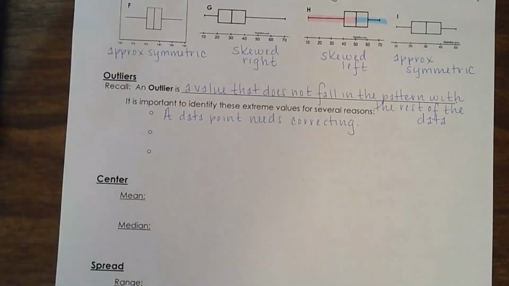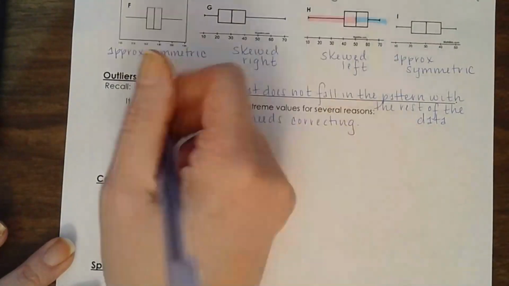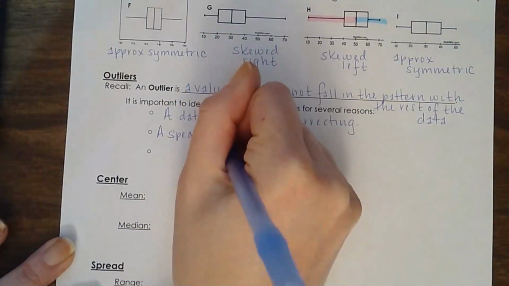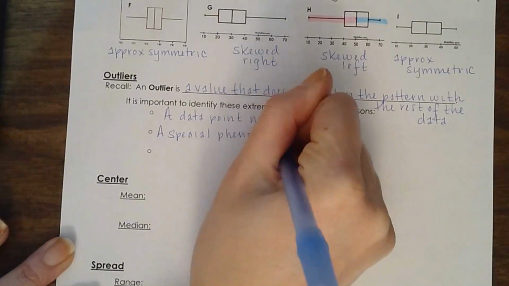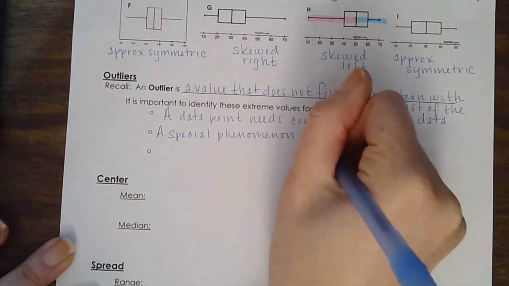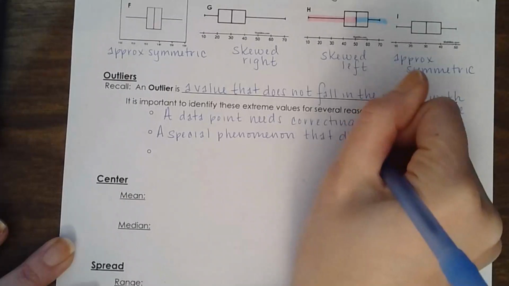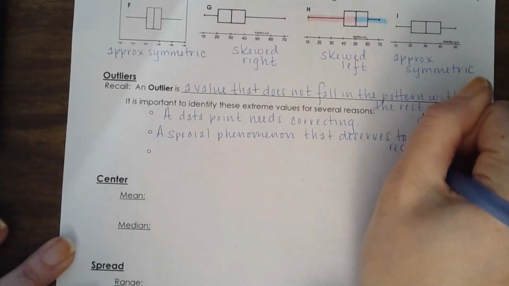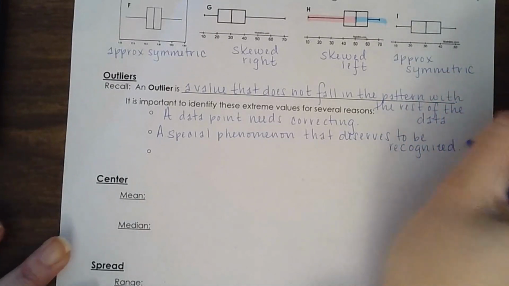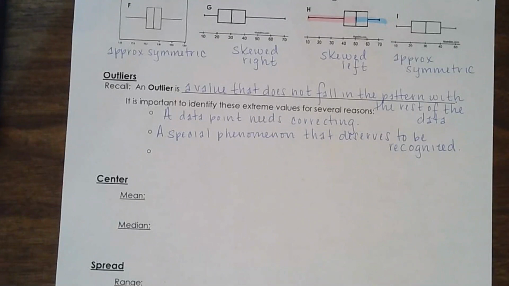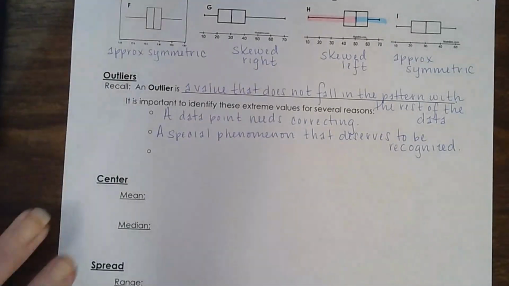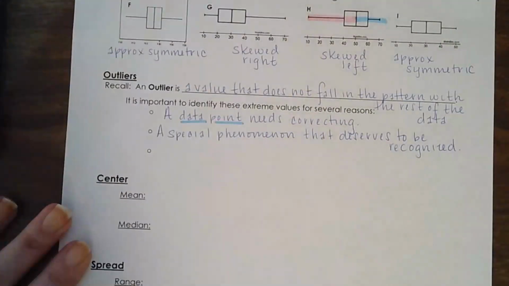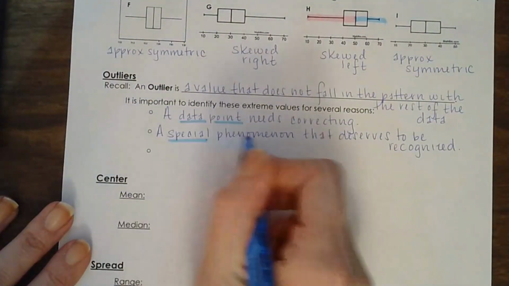Another reason, a special phenomenon that deserves to be recognized. One of my favorite basketball players, Kobe Bryant, had, I can't remember if it's 81 or 82 points in one game. His average was 30. Clearly that was an outlier. It deserved to be recognized. An awesome performance.